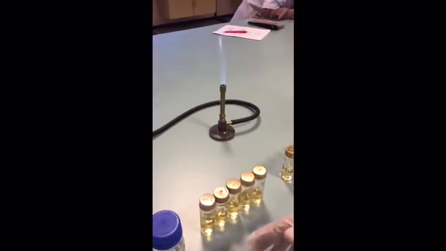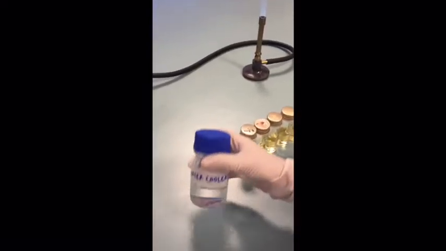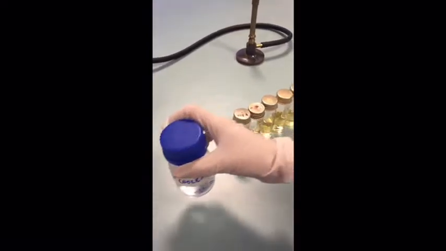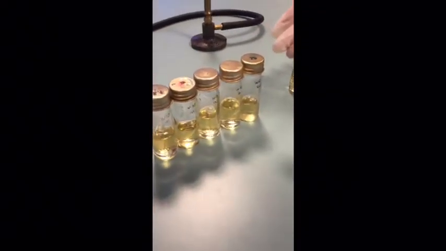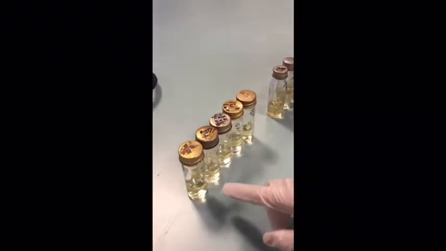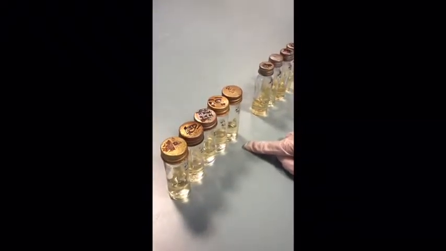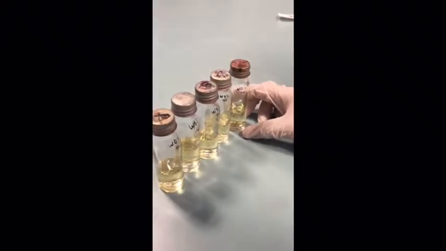Now we are going to repeat the same procedure, but this time we are going to use water cooler as our sample instead. 10 ml of water cooler will be pipetted into the double-strength lactose fermentation broth, and 1 ml will be pipetted into this single-strength lactose fermentation broth, and 0.1 ml is going to be pipetted into this lactose fermentation broth as well.